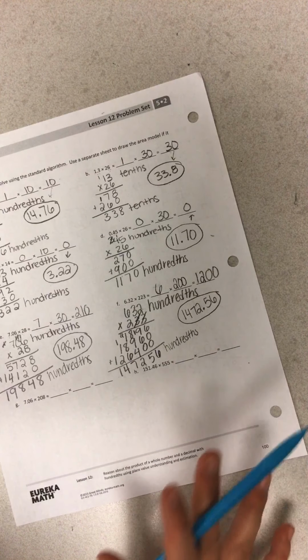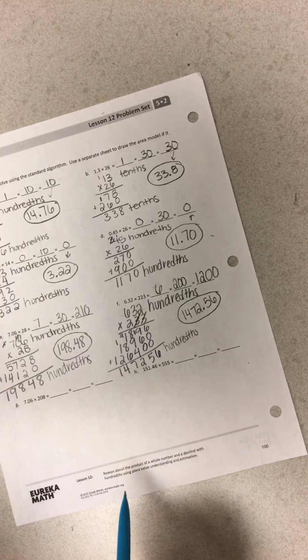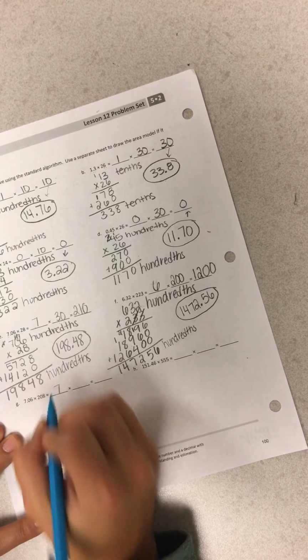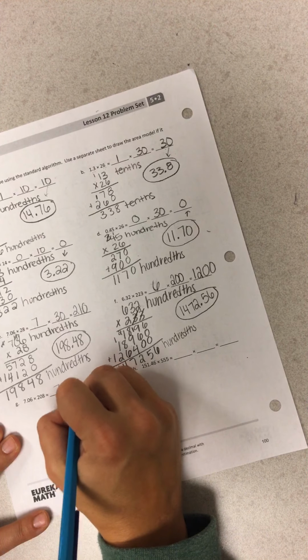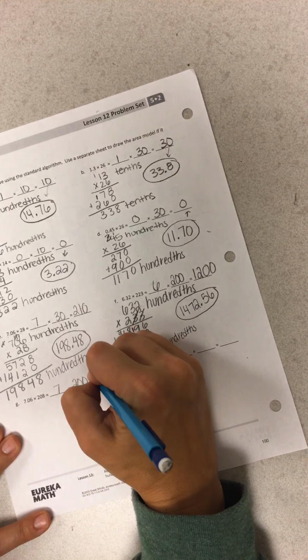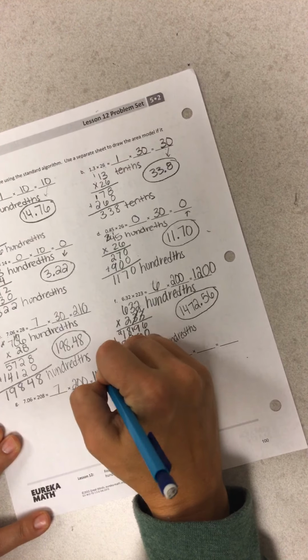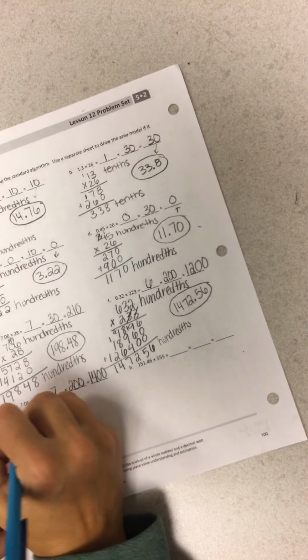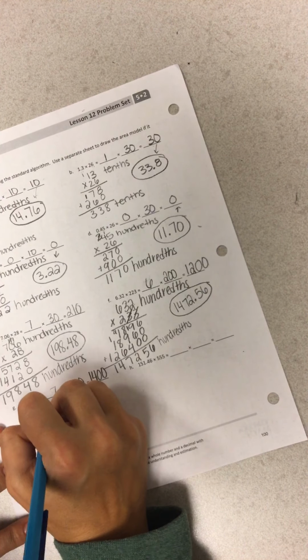You can always check your work whenever you are doing any kind of estimation. So 7 and 6 hundredths, I'm going to round that to 7. 208, I'm going to round that to 200. 7 times 200, 7 times 2 is 14, 14 hundredths. So this answer should be close to 1,400. So I'm going to go ahead and just write 706 hundredths.